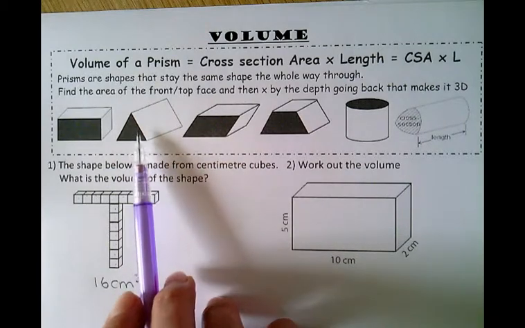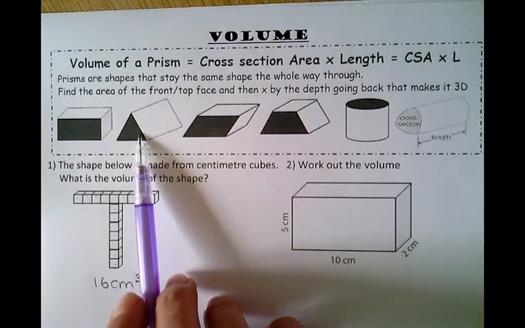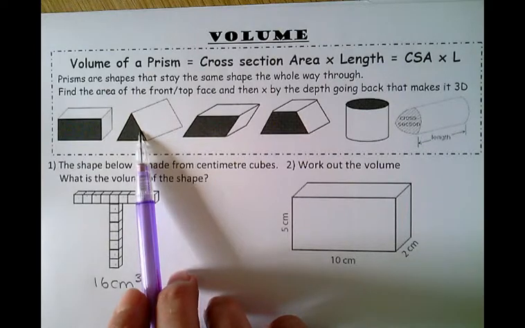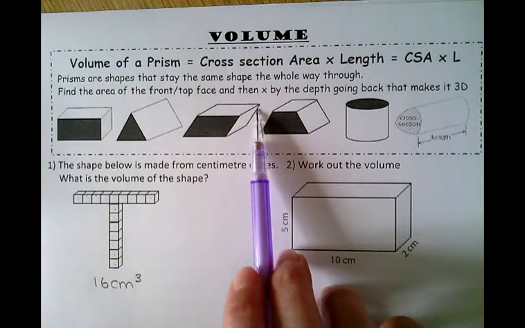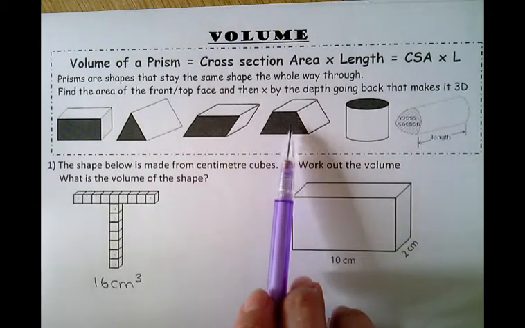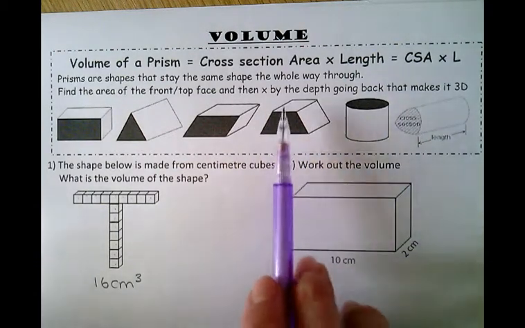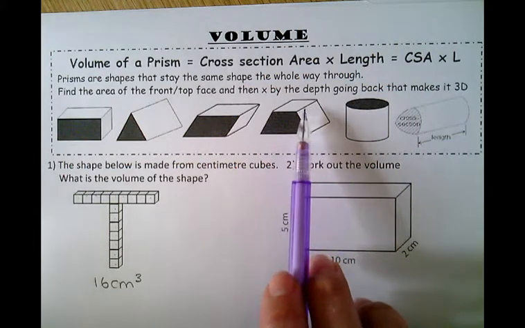The same with this triangular prism. It's a bit like a Toblerone bar, and if you think about Toblerone, the first piece of Toblerone is the same size as the last piece of Toblerone, so it stays the same from the front to the back. The same with this parallelogram prism. The parallelogram at the front is the same as the one at the back. This trapezium prism, the trapezium at the front, stays the same right through to the trapezium at the back.